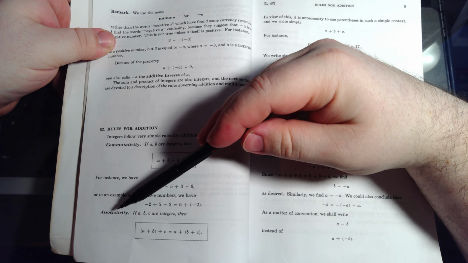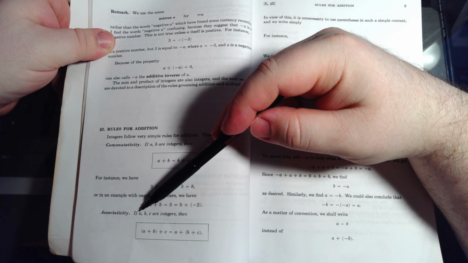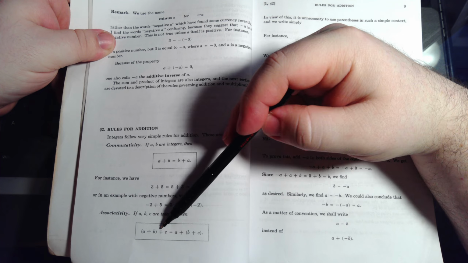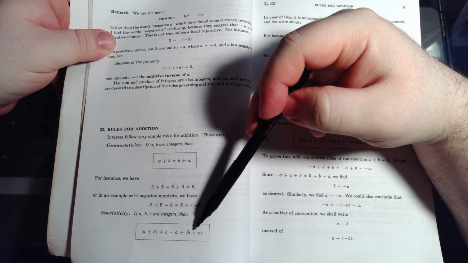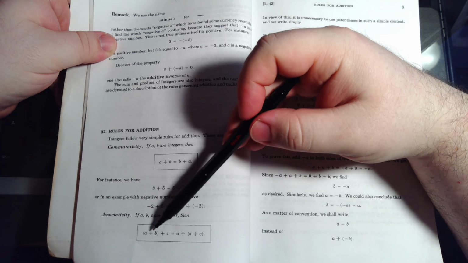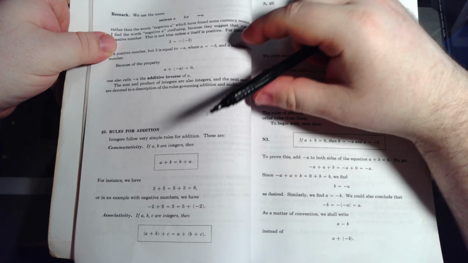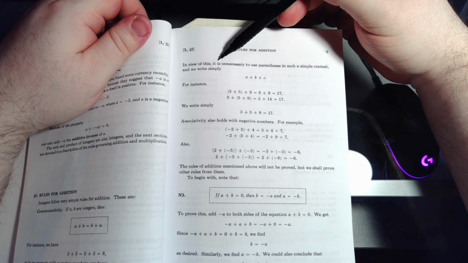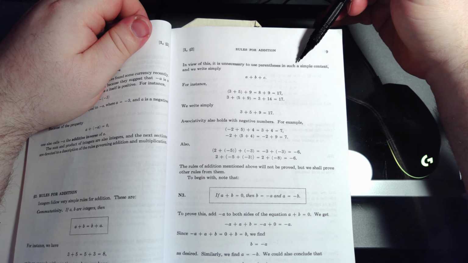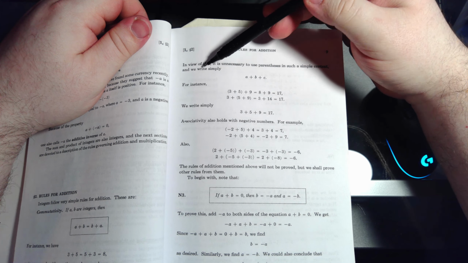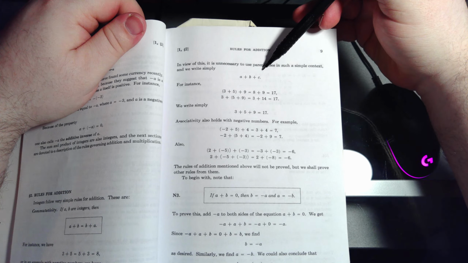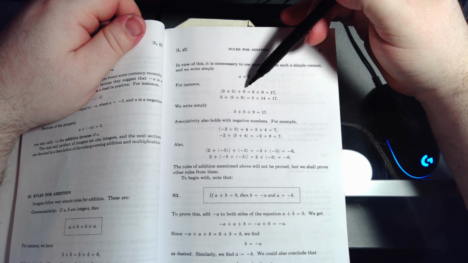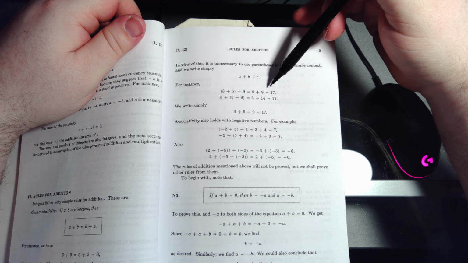And then we have the rule Associativity. If a, b, c are integers, then (a plus b) plus c is equal to a plus (b plus c). Effectively, we can move these parentheses around. In view of this, it is unnecessary to use parentheses in such a simple context, and we write simply a plus b plus c. For instance, (3 plus 5) plus 9 is equal to 8 plus 9 equals 17.